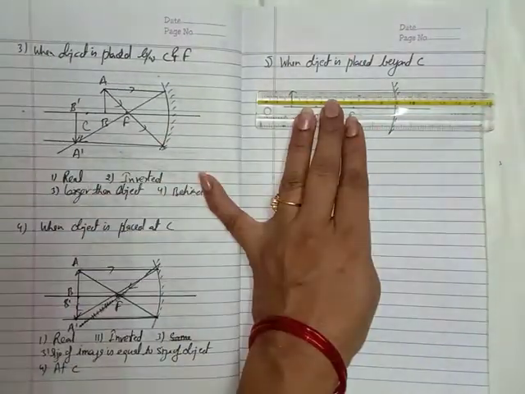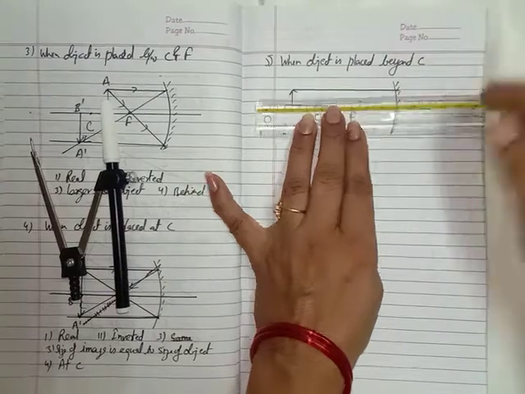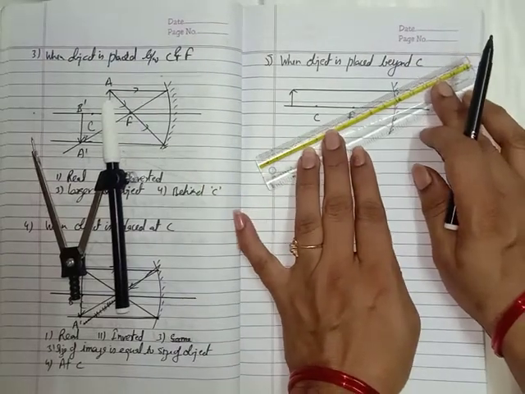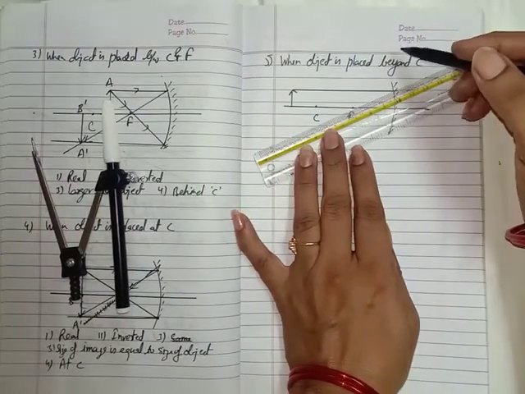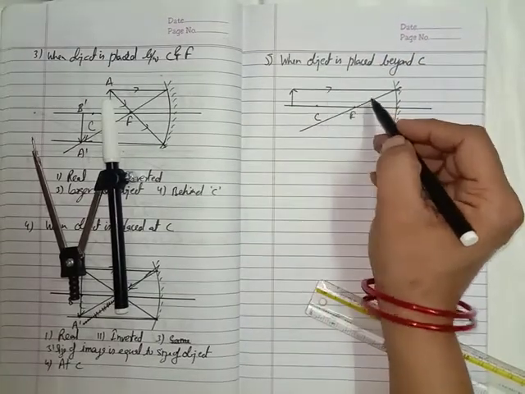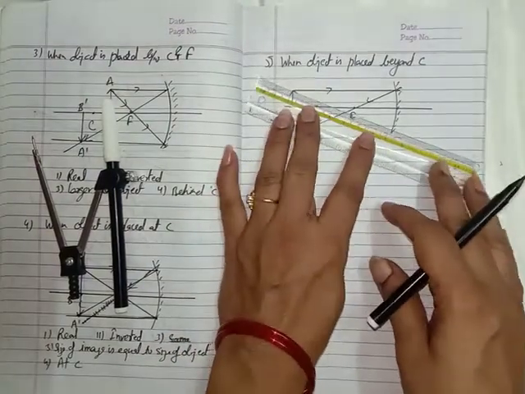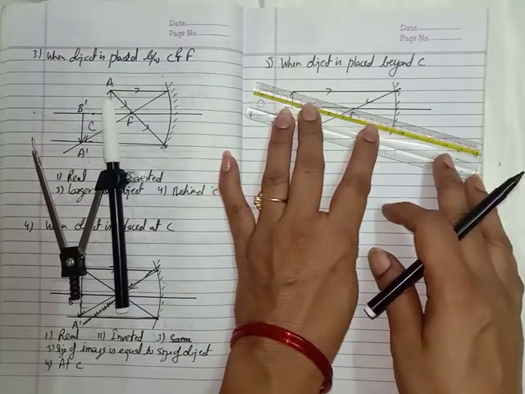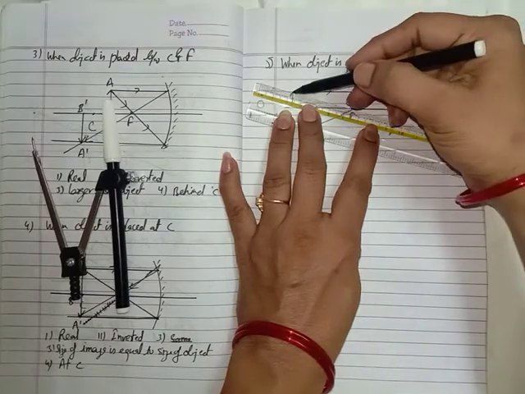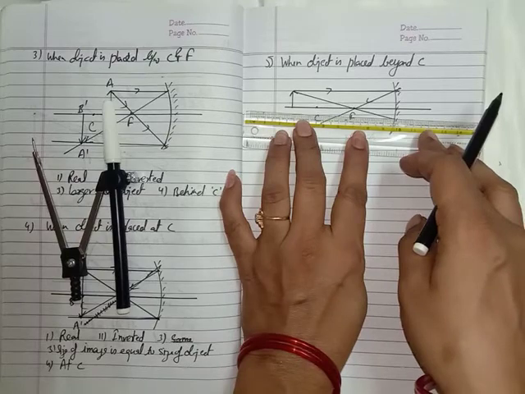So first, the ray which is parallel to the principal axis always passes through the principal focus of the concave mirror, like this. Okay, you should always make the arrows here. And the second is this, if light rays pass through the principal focus, they always pass parallel to the principal axis.